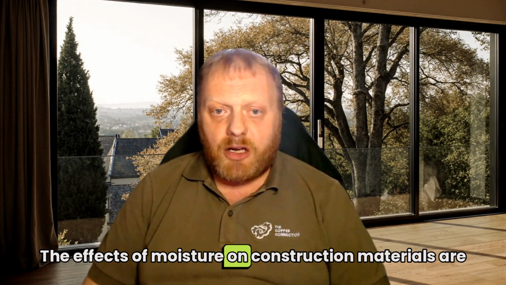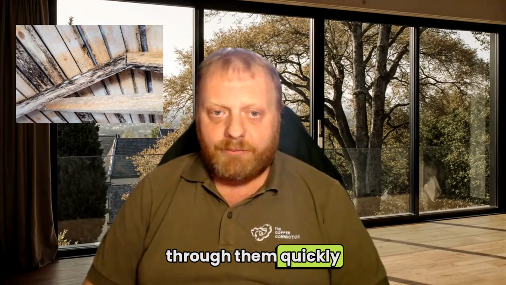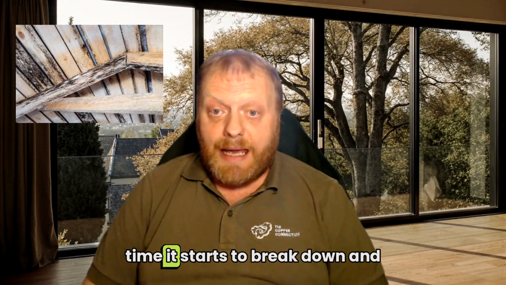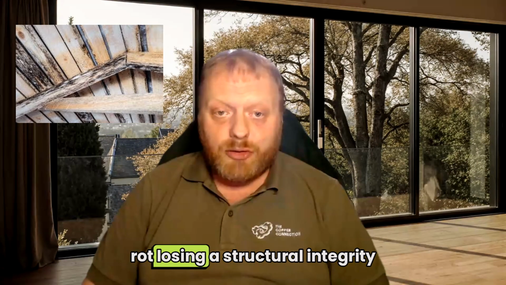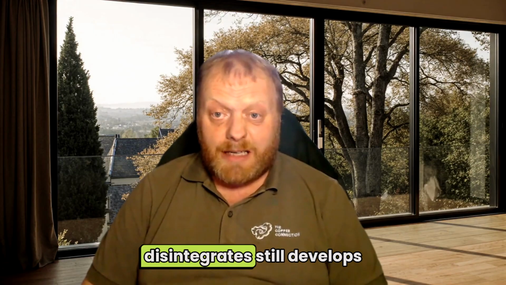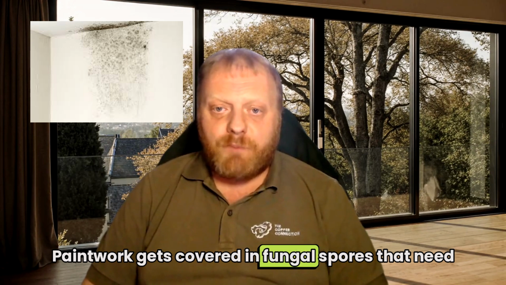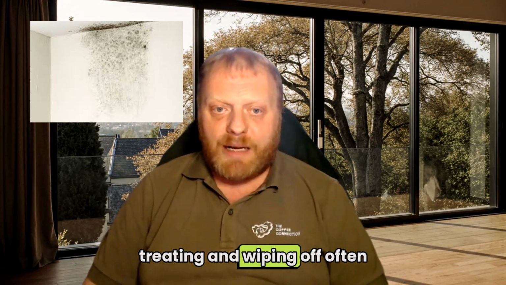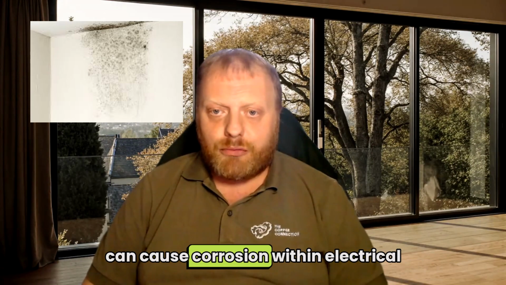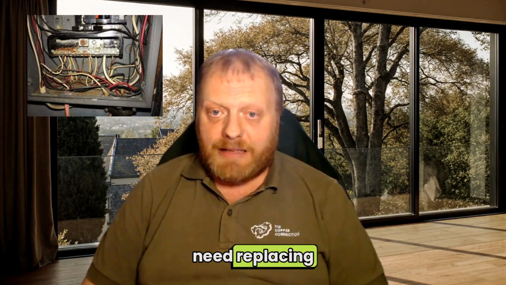The effects of moisture on construction materials are significant and costly, so let's run through them quickly. Timber, when it becomes damp due to condensation over time, starts to break down and rot, losing its structural integrity. Plaster becomes mouldy and disintegrates. Steel develops rust and corrosion. Paintwork gets covered in fungal spores that need treating and wiping off, often requiring recoating. And moisture can cause corrosion within electrical components and wiring, which then need replacing.